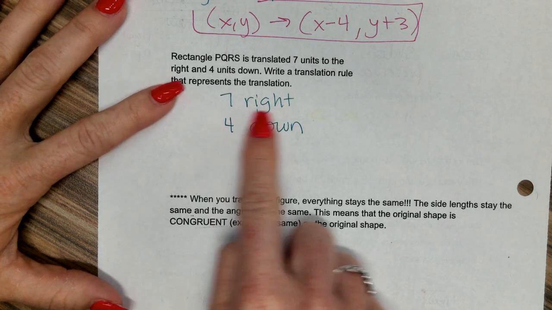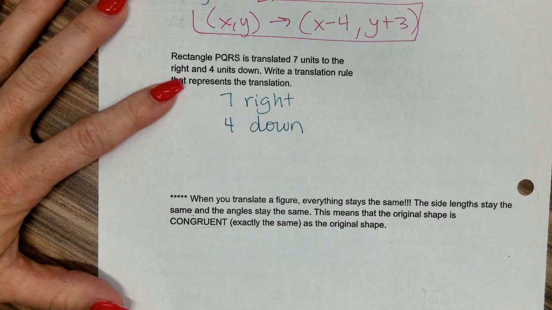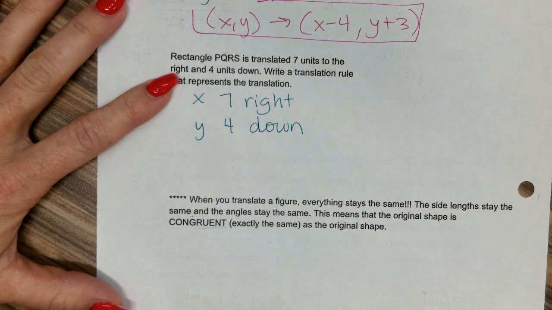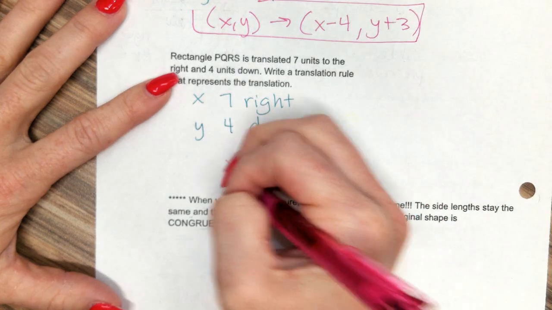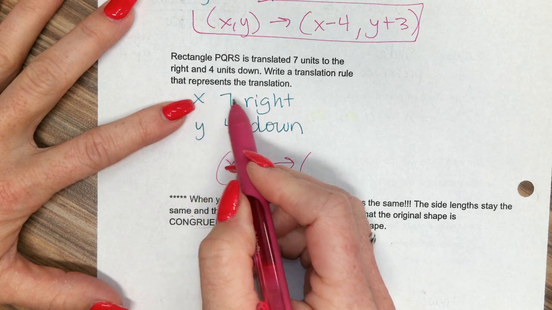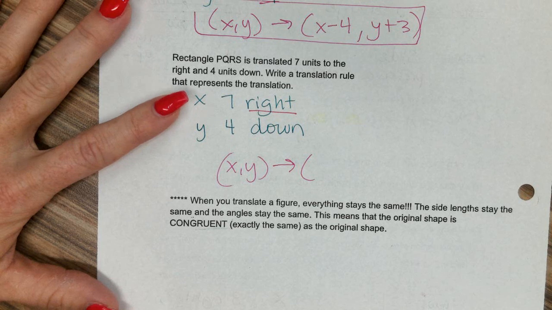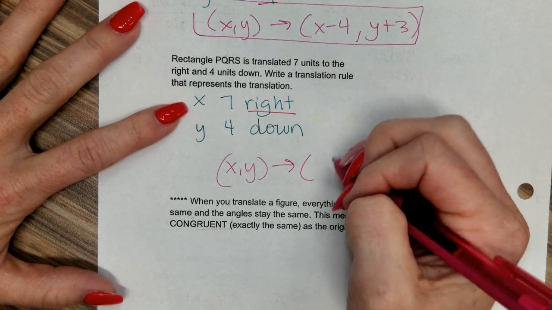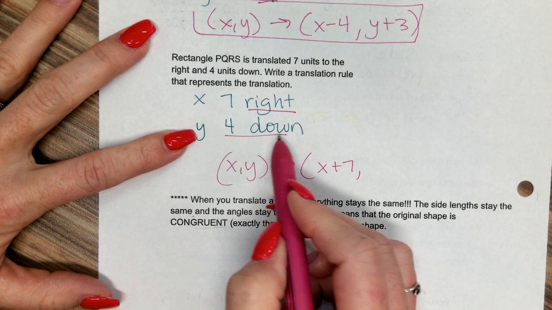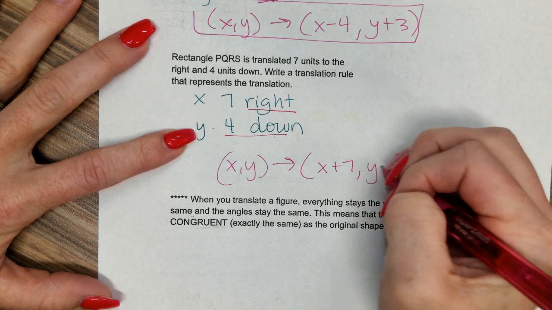Okay, you should have at least written this and then said which axis goes right to left, X, which axis goes up and down, Y. So you take your X and your Y and you say X plus 7 or X minus 7. This word tells you right is plus. So X plus 7, and then 4 down. So Y plus 4 or Y minus 4? Down is minus.